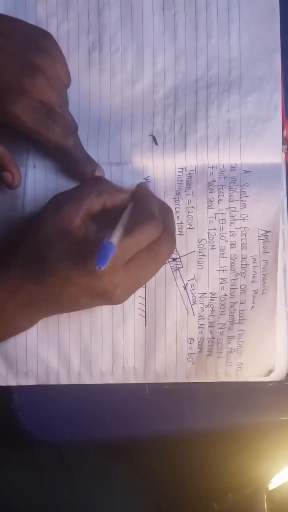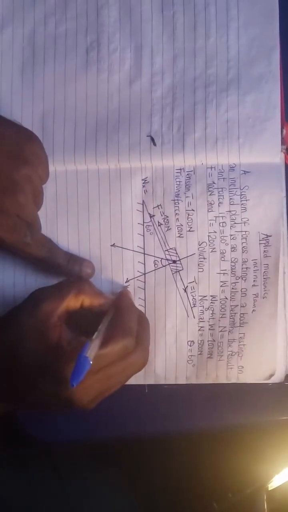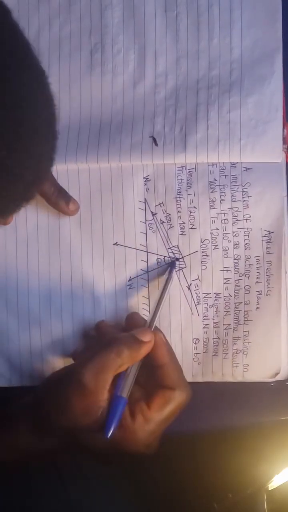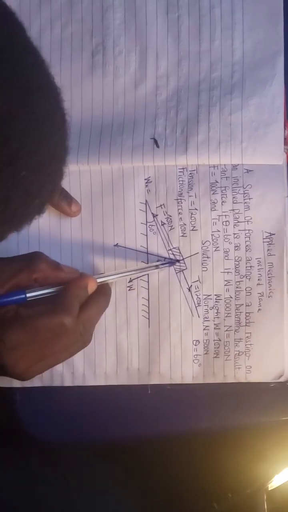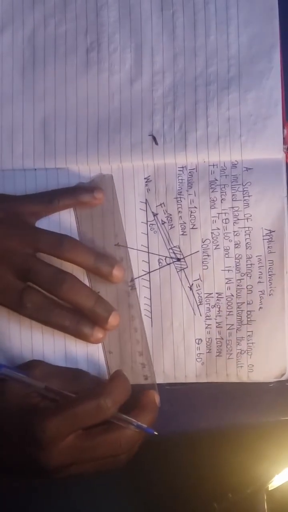This one is the friction. This one is the horizontal component of the weight, and this is the vertical. Look at this point, joining this one at vertical, and this one has a horizontal. I can draw it here also so that it's very easy.